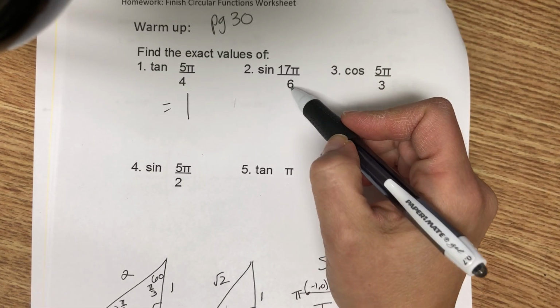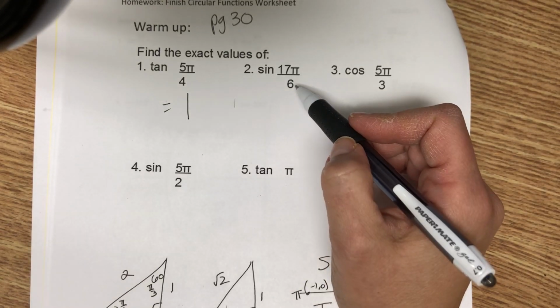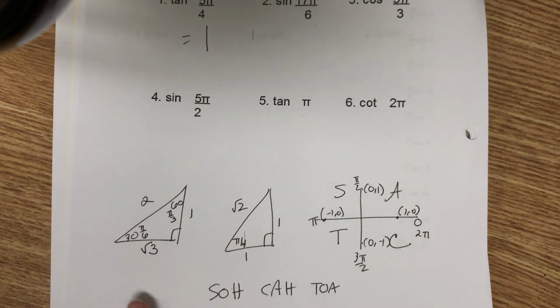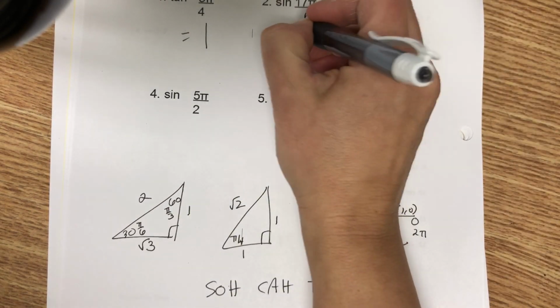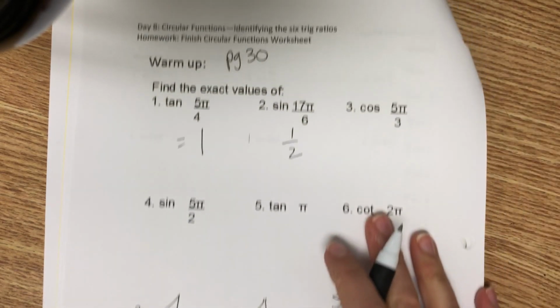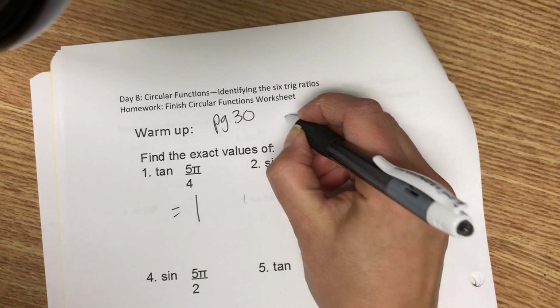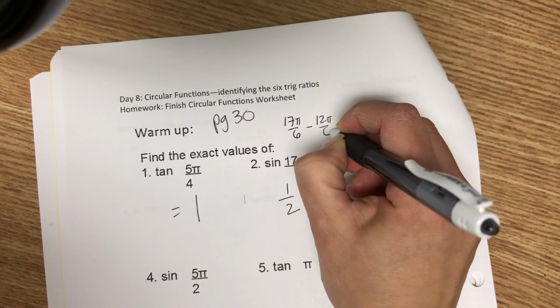Now 17 over 6 is way more than 2 because 12 over 6 is 2. But let's ignore the 17 and figure out sine of pi over 6. So here's my pi over 6. Sine is opposite over hypotenuse. But then I need to know what quadrant 17 pi over 6 is in. So I'm going to subtract 2 pi.